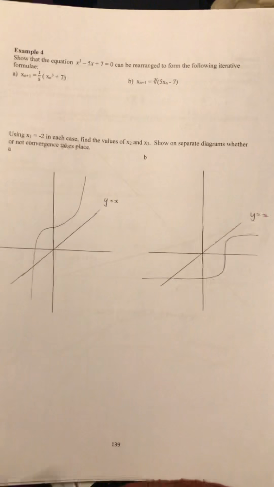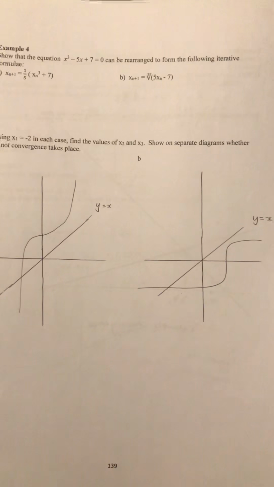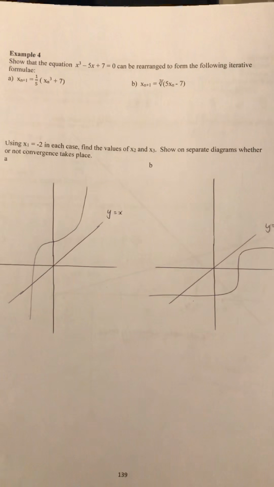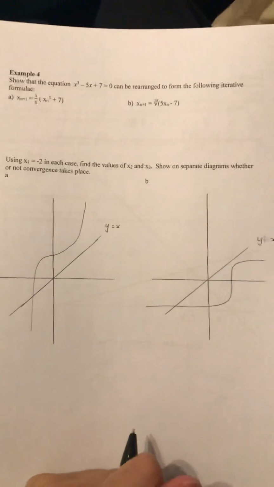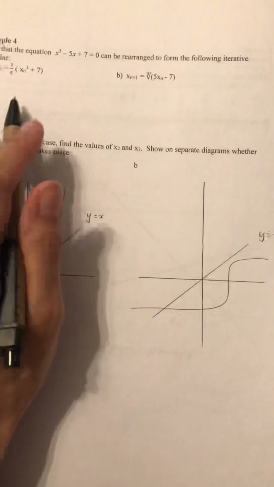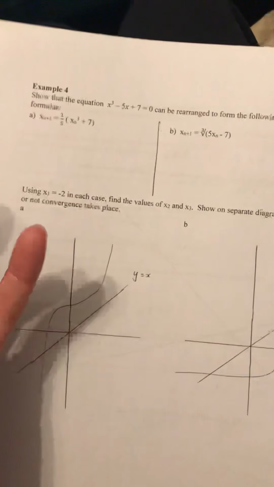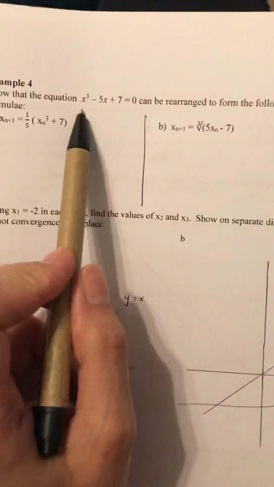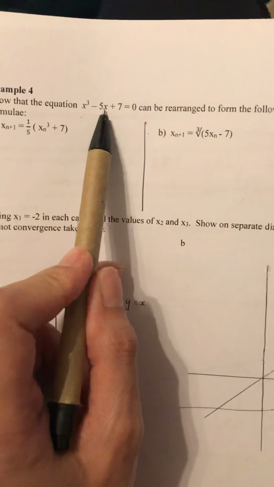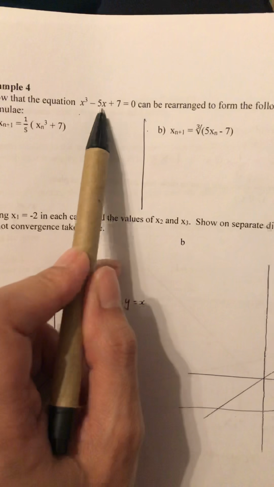Right guys, so this last example for today, it says, show that the equation given, x cubed minus 5x plus 7 equals 0, can be rearranged to form the following iterative formulae. The xn's and the xn plus 1s make it look complicated, but essentially what you're doing is you are going to isolate or make one of these x's the subject, either that one or that one.